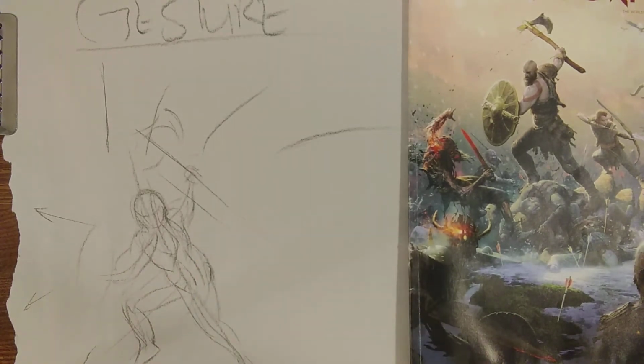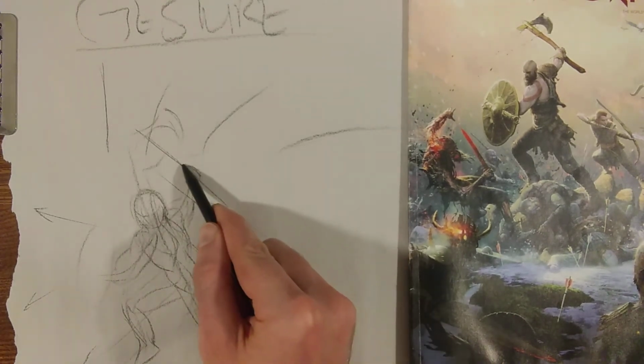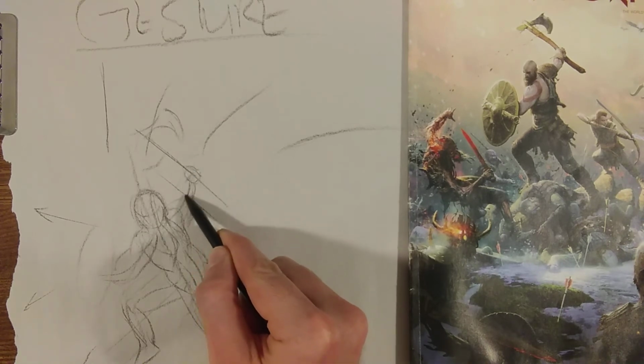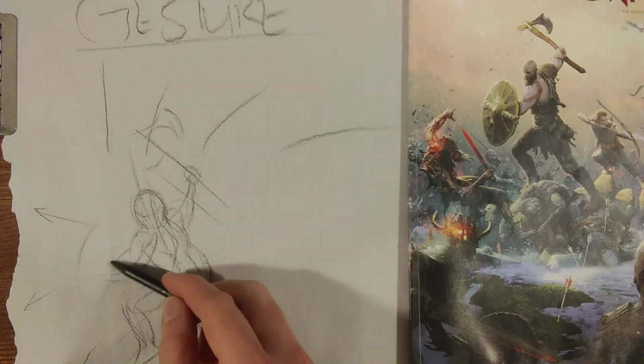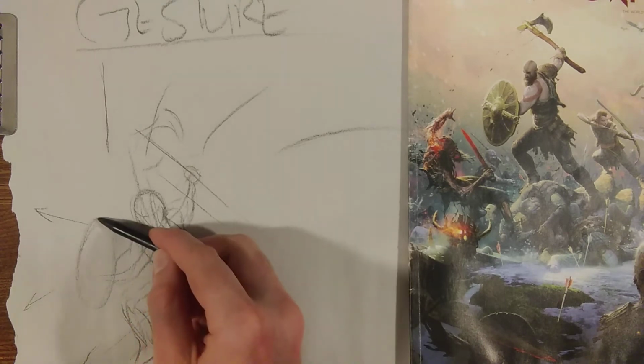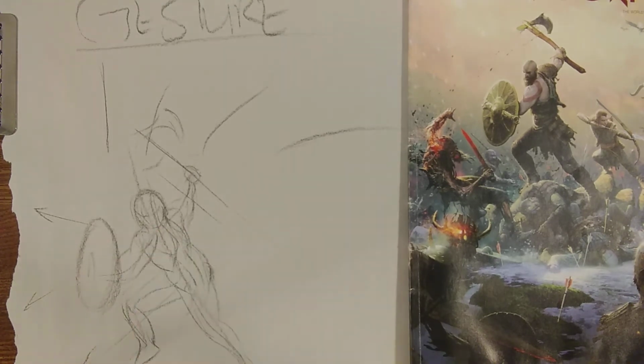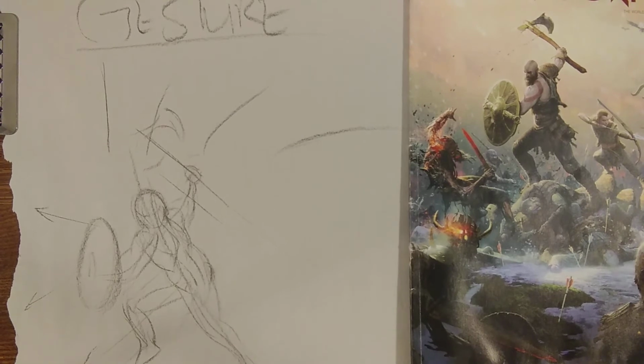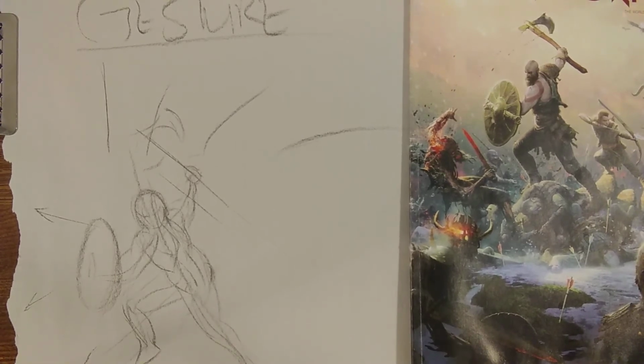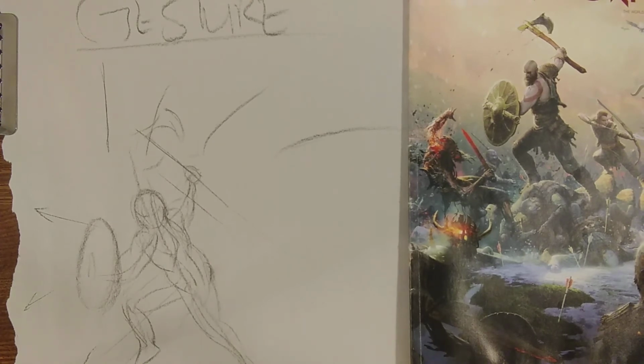So now we have sort of a framework to go back in and render the thing, which means do the details. So now it's like the frame of a house. You don't start out doing cosmetic things to a house before you build the frame, the foundation. So that's the same thing here. This is known as construction, and it starts with gesture.